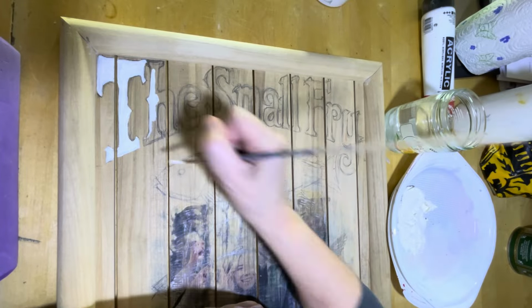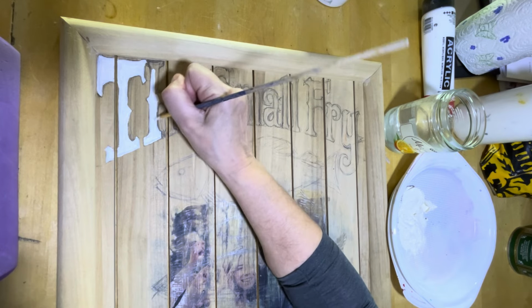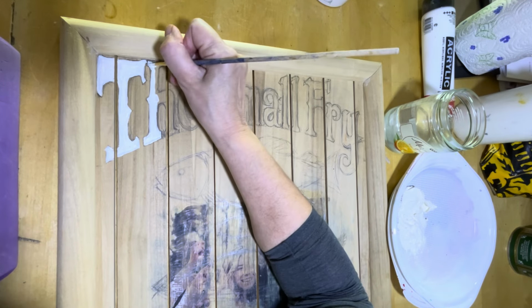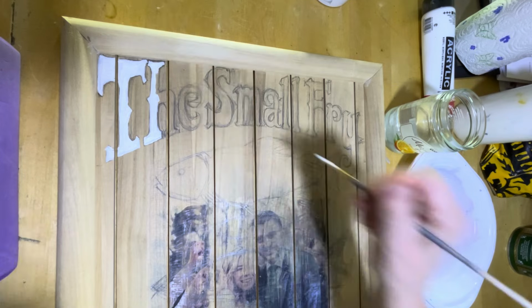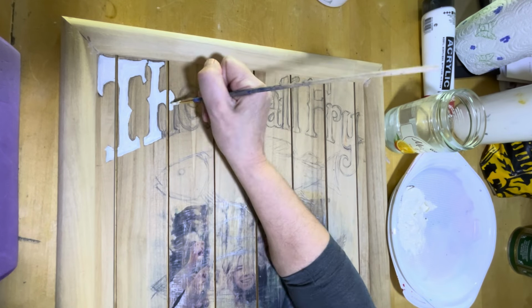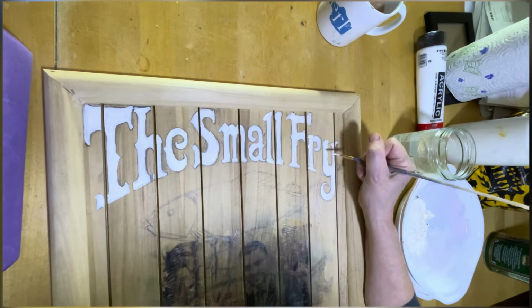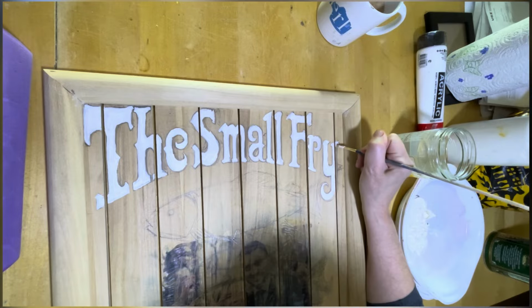I still haven't decided. And if I am going to do an outline to these letters, what colour they'd be. I'm also wondering, shall I do a background colour? But I've got the basic plan at this point, and I'm just going to see how it works out.